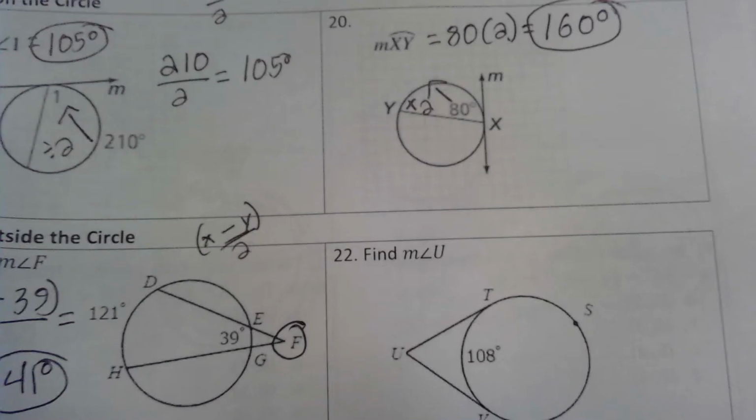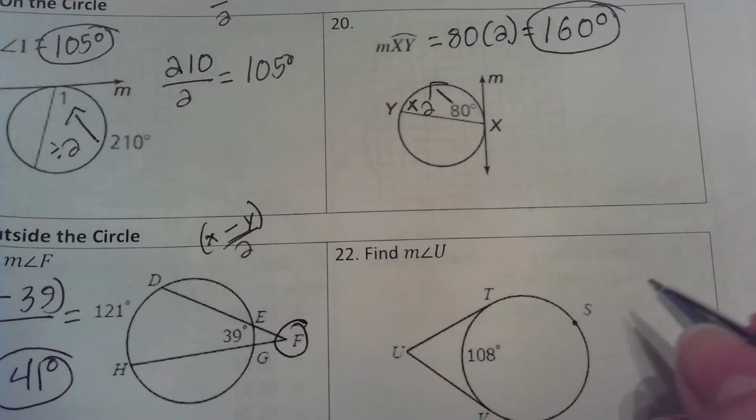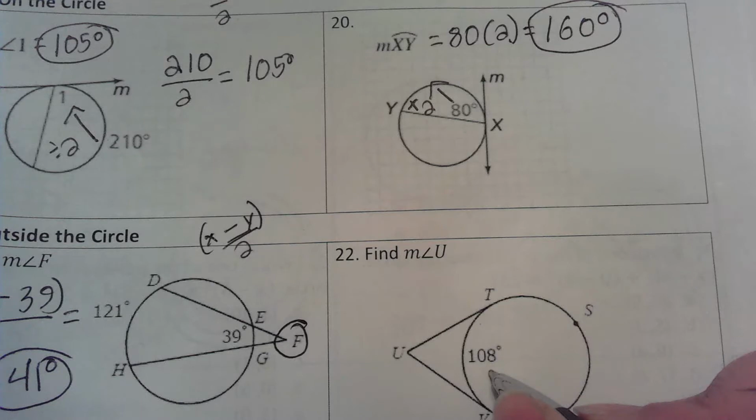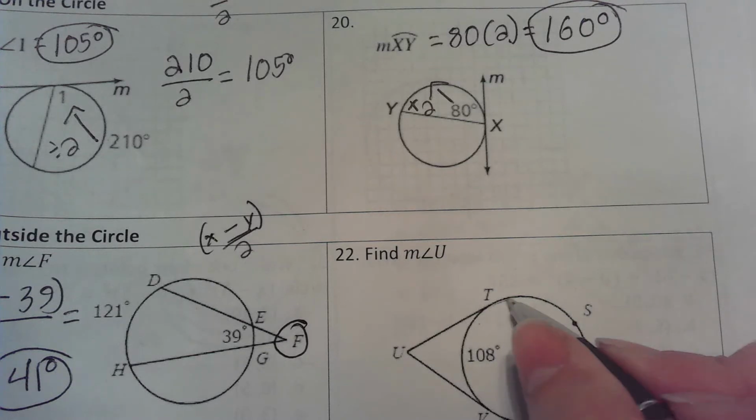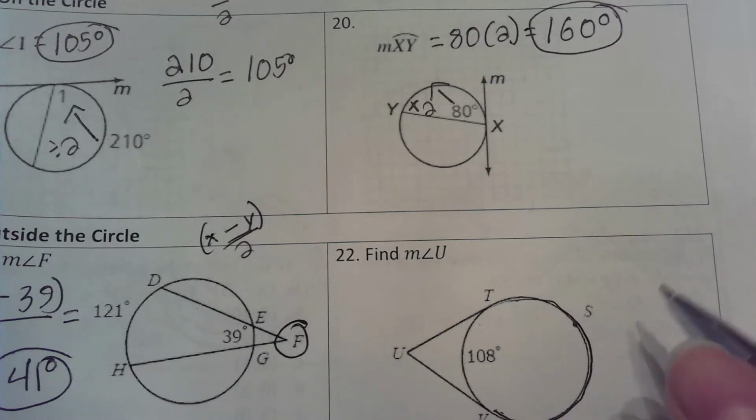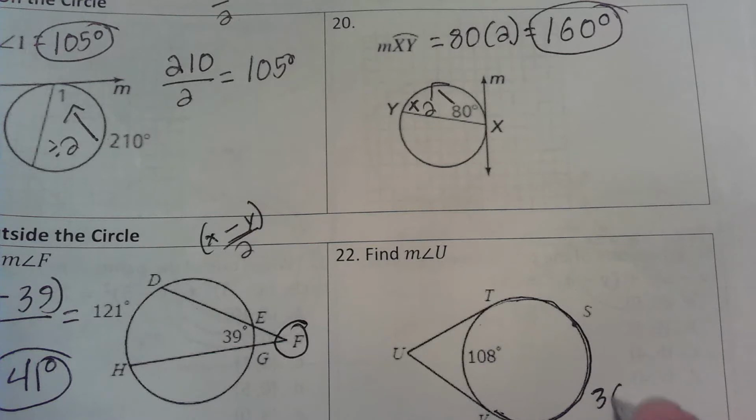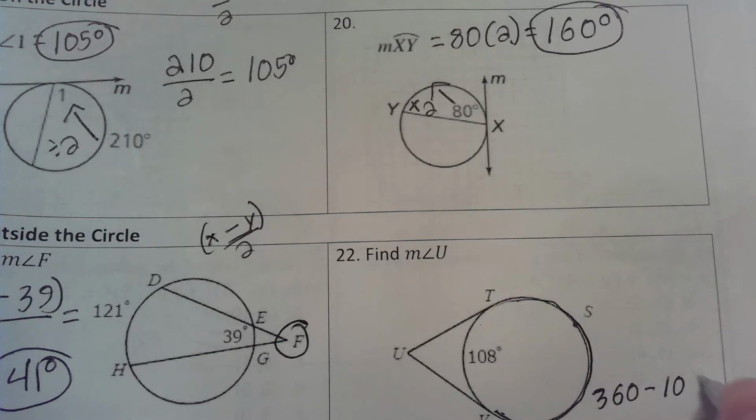We're going to do the same thing for this one. It says find the measure of angle U. Well, first I need to find the measure of this arc. Remember, we're going to subtract it from 360. So 360 minus 108.